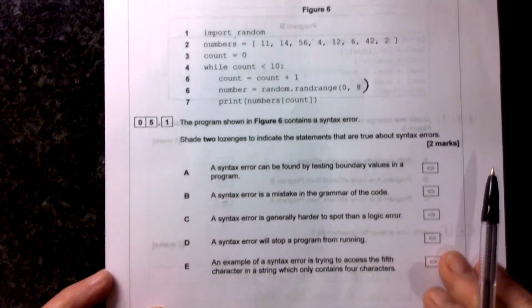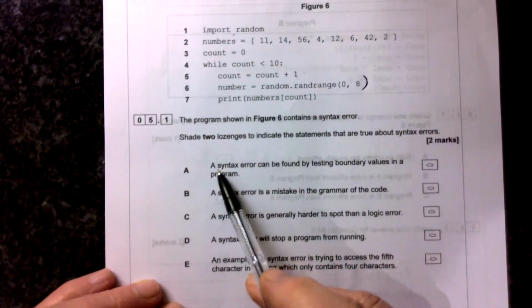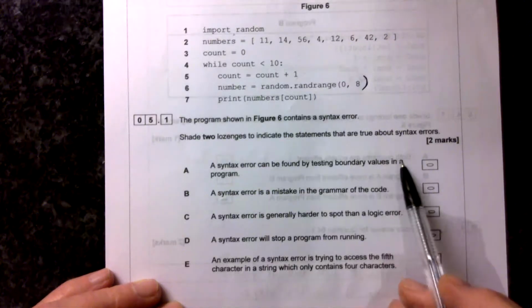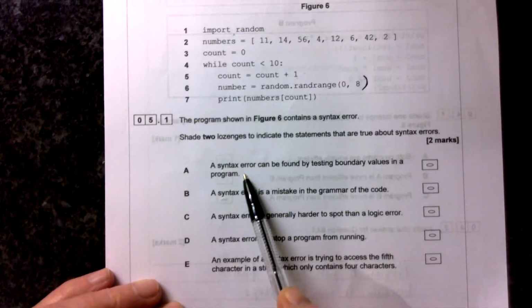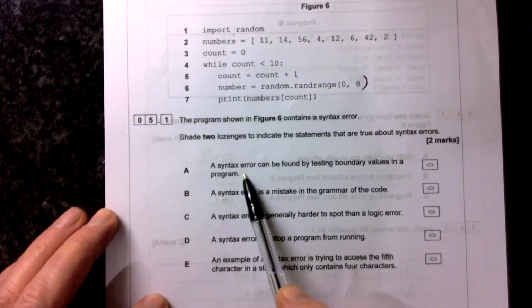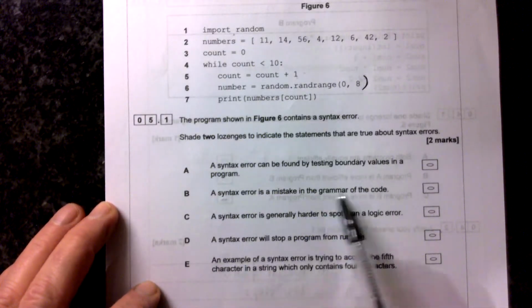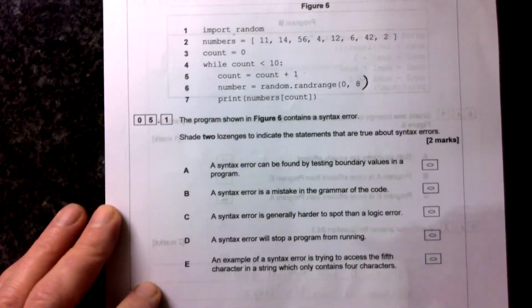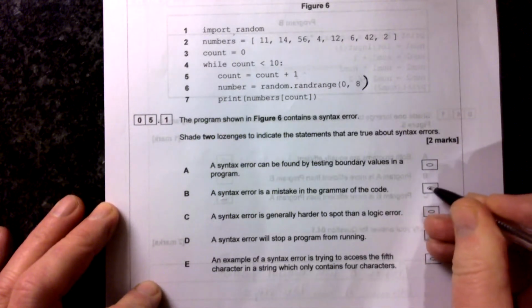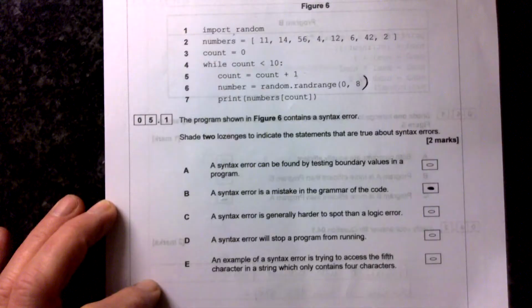Well, let's go through them and see if they're true or false. A syntax error can be found by testing boundary values in a program. No, that's how we check a logic error, to find out whether it's working properly. A syntax error is a mistake in the grammar of the code. Yes, that's true. Syntax is where you've written the program using incorrect language.